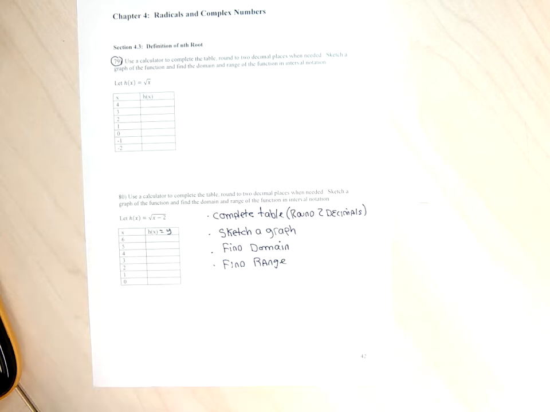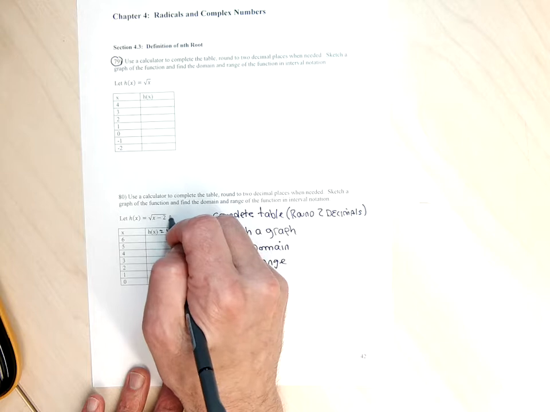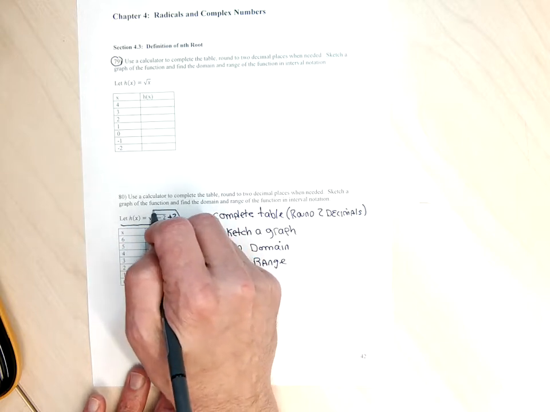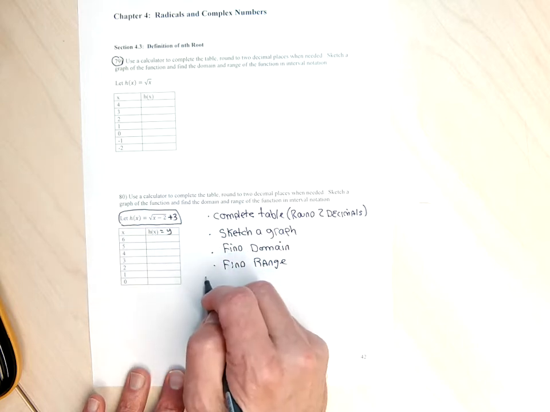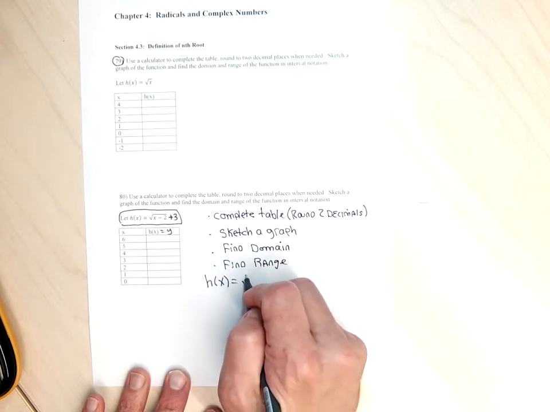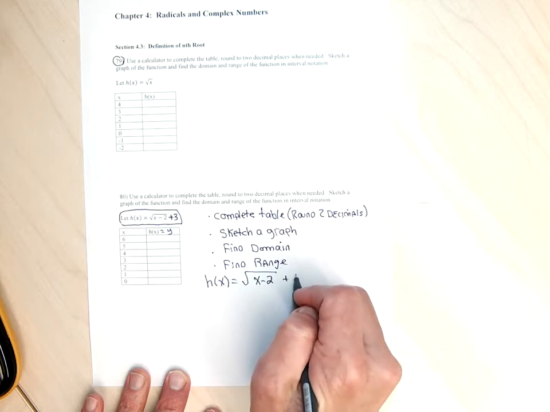I'm going to use my calculator to get the y's. And for problem 80, I'm going to change this function a little bit to make the domain and range part of this more interesting. So I'm going to change problem 80. I'm going to make the function h of x equals the square root of x minus 2, plus 3.